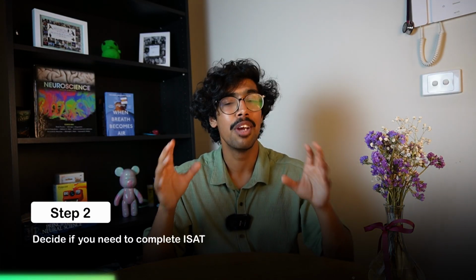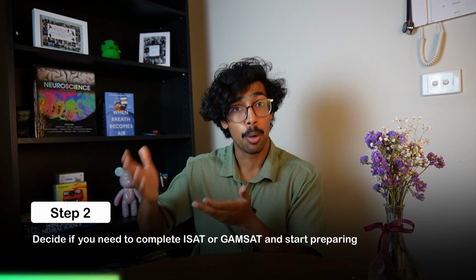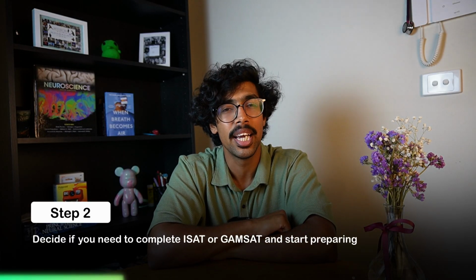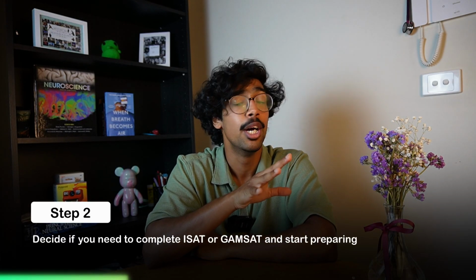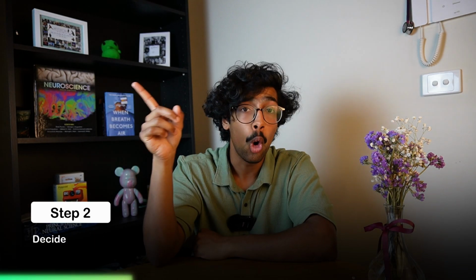So decide what you want to do with your current degree and then you can start looking into undergraduate or postgraduate medicine depending on what you like. And once you know if you're applying for undergraduate medicine or postgraduate medicine, now you can start looking at which exam you need to complete, which is either your ISAT or your GAMSAT.